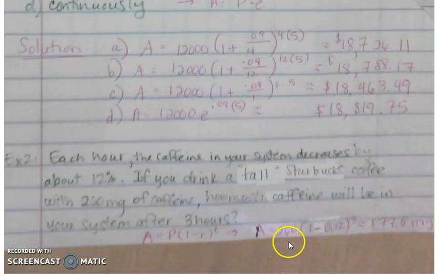And so the initial amount in this case is 260. Parentheses 1 minus 0.12, parentheses, and then raise it to the third power. When I plug that into my calculator, I get about 177.18 milligrams of caffeine will be in my system after 3 hours. And that is it for page 84.